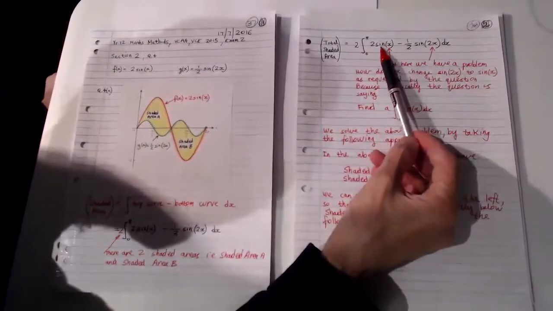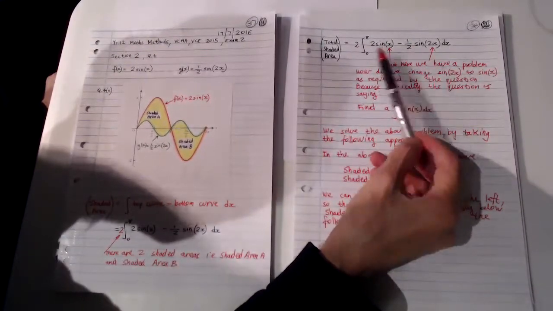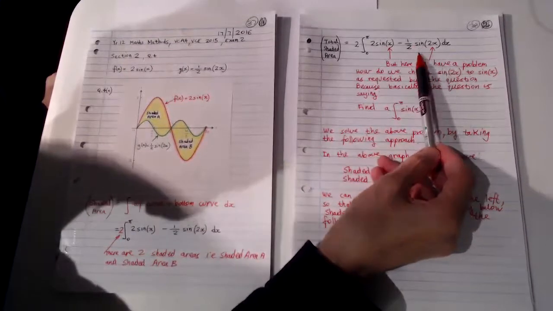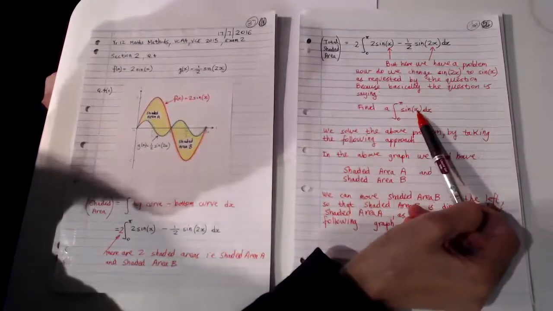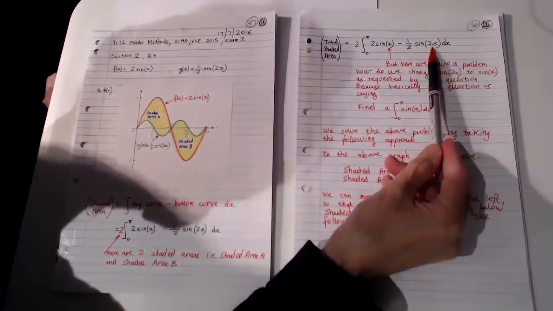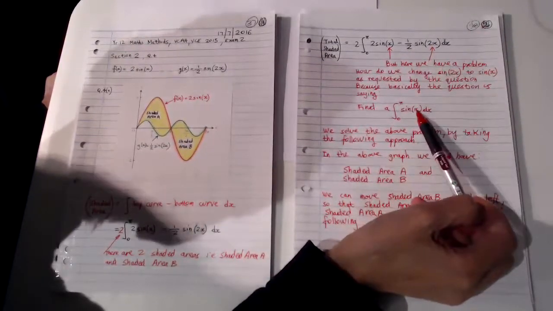But here we got an answer with two sine functions. So how do you reduce these two sine functions to one sine function? And how do you change that 2x down to x?